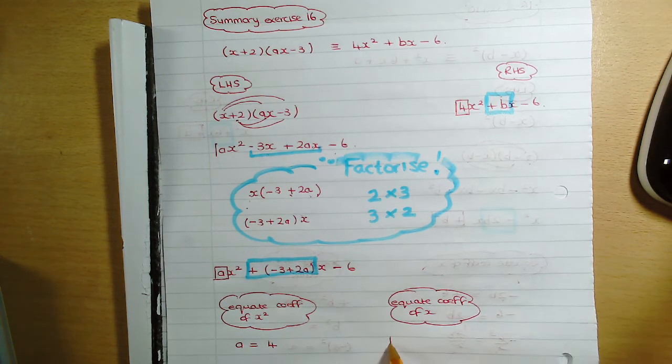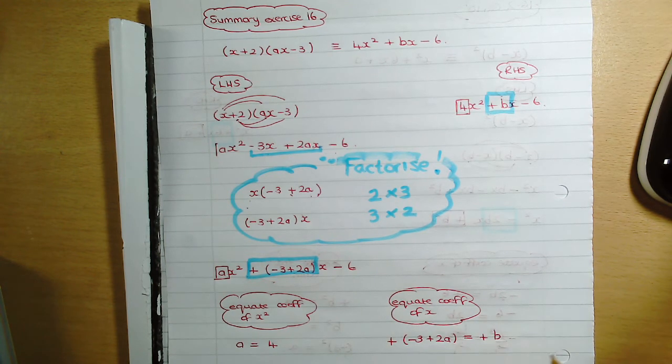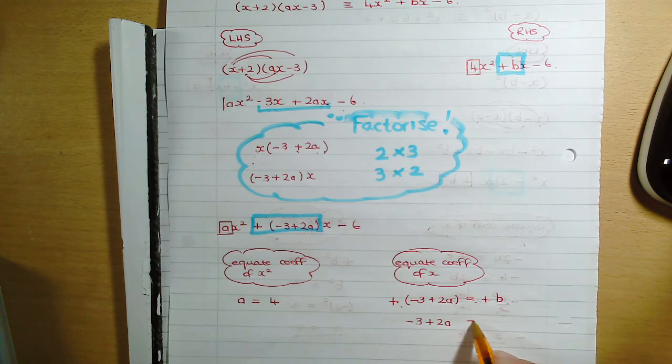So we've got our positive multiplied by the bracket, and that's equal to positive b. You can drop the 2 positives here. Positive times a bracket is just this bracket. Positive times b is just b. So we've got minus 3 plus 2a is equal to b.